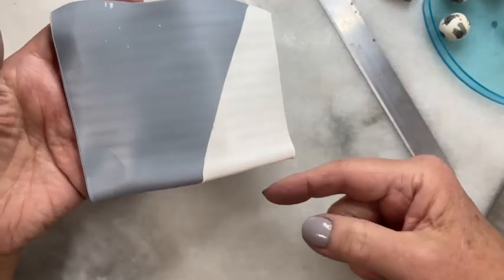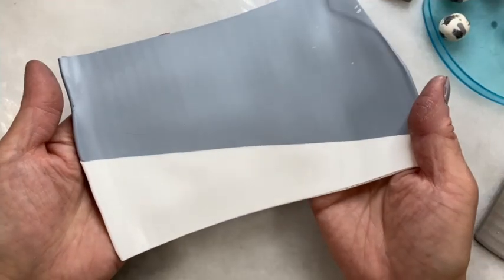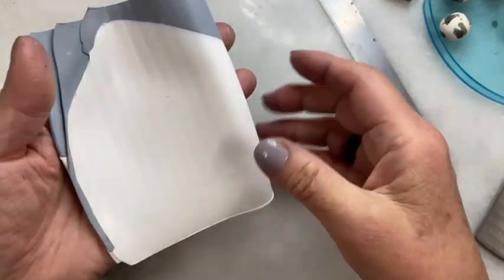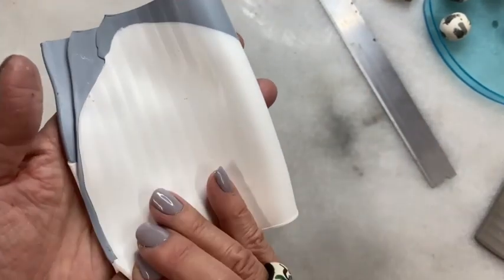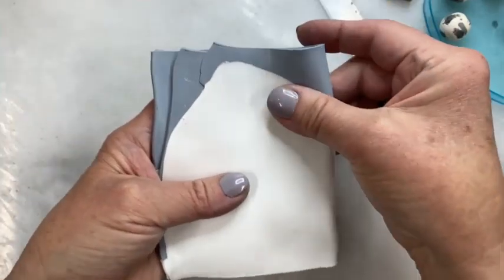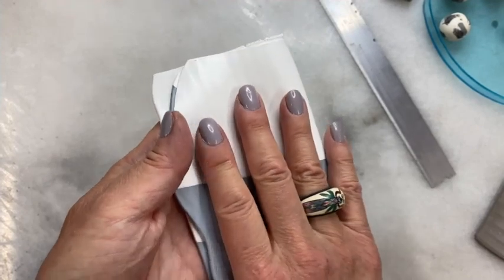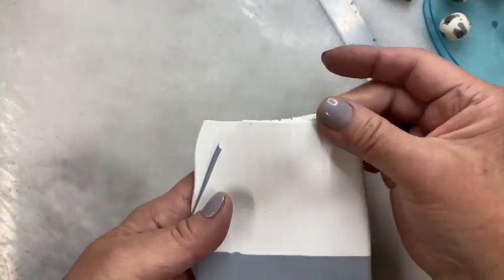Place the fold on the rollers and roll through. That was 1 time. Now I'm going to fold it a 2nd time. Place the fold on the rollers and roll through. 2. 3.